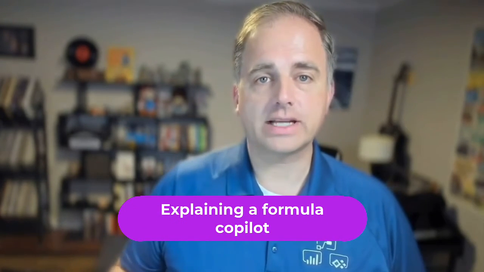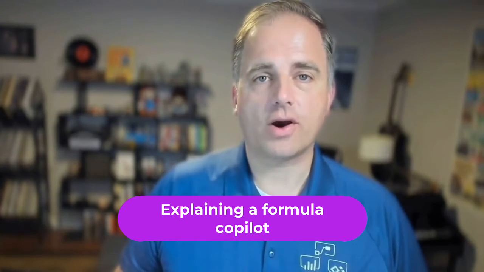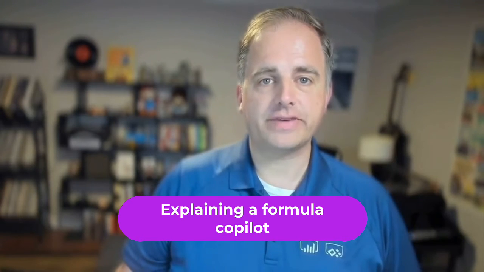Secondly, the new explaining a formula feature in Copilot is here in Power Apps. This feature demystifies complex formulas, making it easier for you to understand and optimize your Power FX code. Have you ever had a formula that's really long and you need to figure out what it does, maybe in an app that somebody else has written?